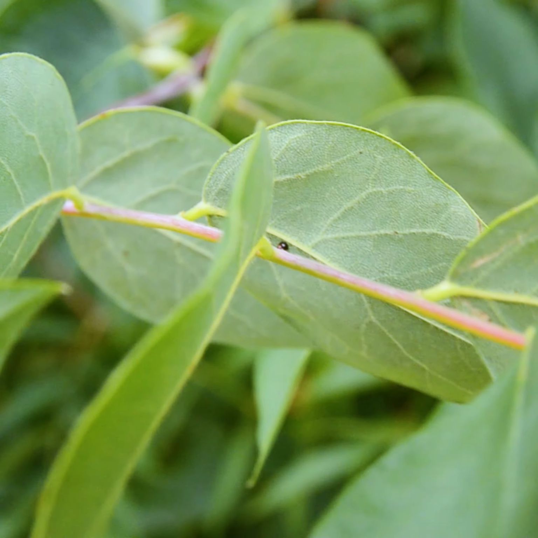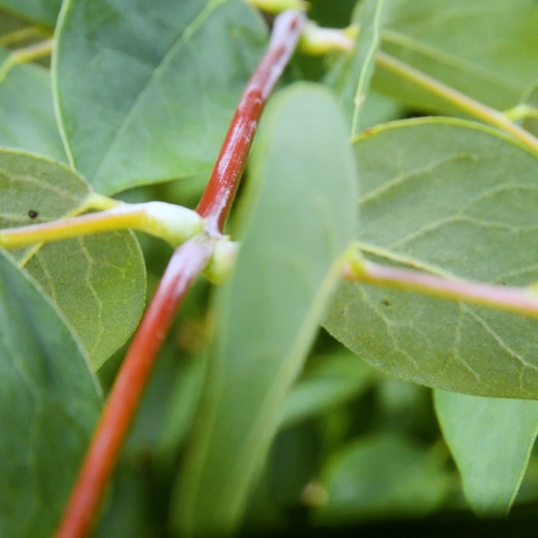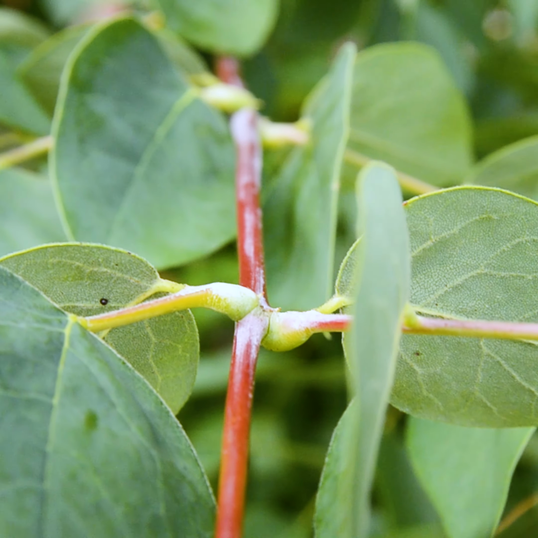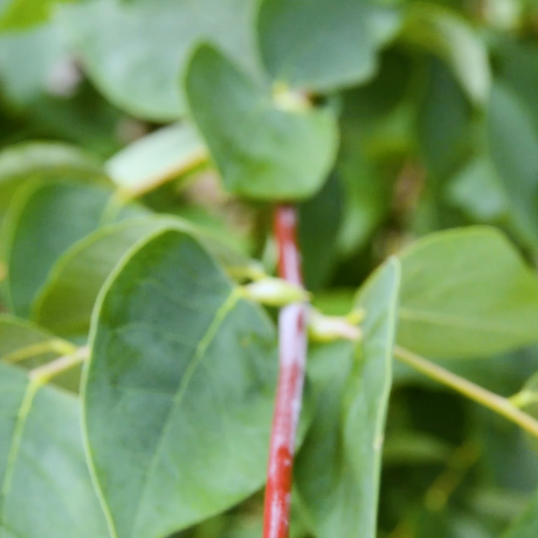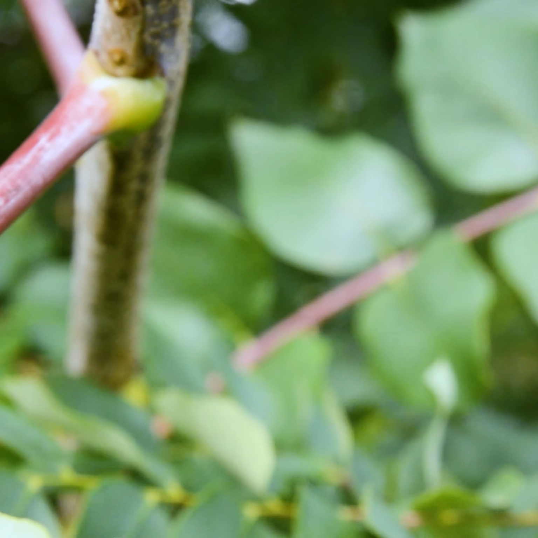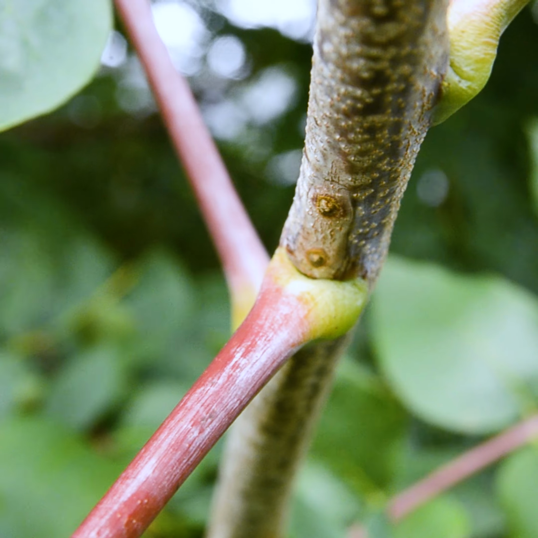Sometimes it's difficult to tell which structure is a leaf or a leaflet. One way to be certain is by looking at the base of the structure and asking whether there is a resting bud or not. If there is, you can be pretty certain that that structure is a leaf.